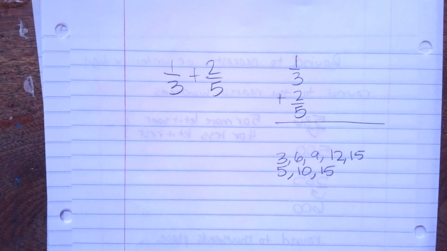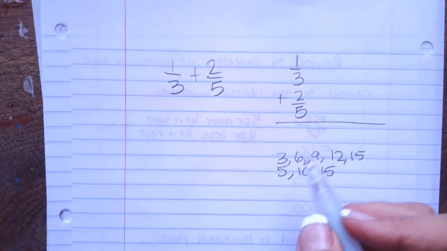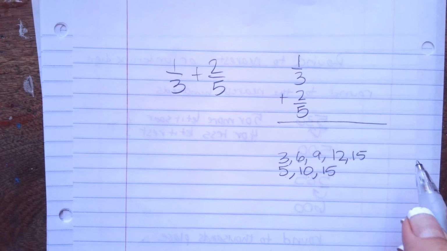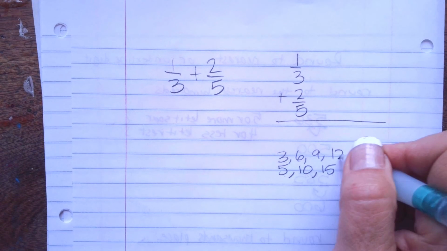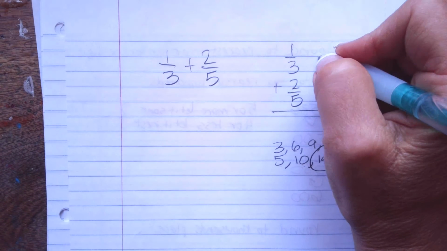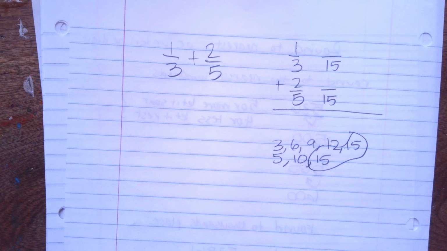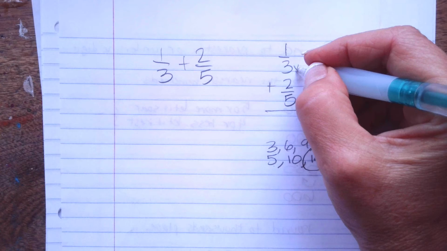So if I counted up by 3s, I would do 3, 6, 9, 12, 15. And if I counted up by 5s, I would get 5, 10, 15. And I would keep going till I got a number that they share when we're counting up. But I could already see I've already got that in 15. So I circle my 15, and then I change my denominator to 15 here, and I change my denominator to 15 on the bottom. But I can't just change a 3 to a 15. So what do I have to do? I multiply it by 5.